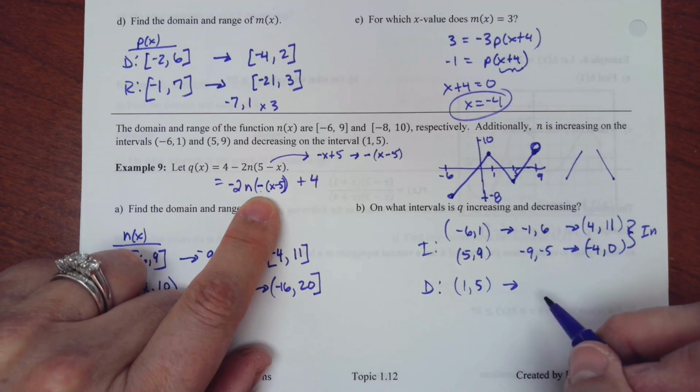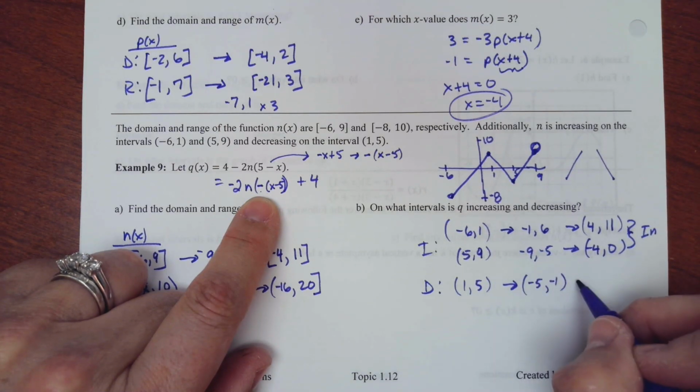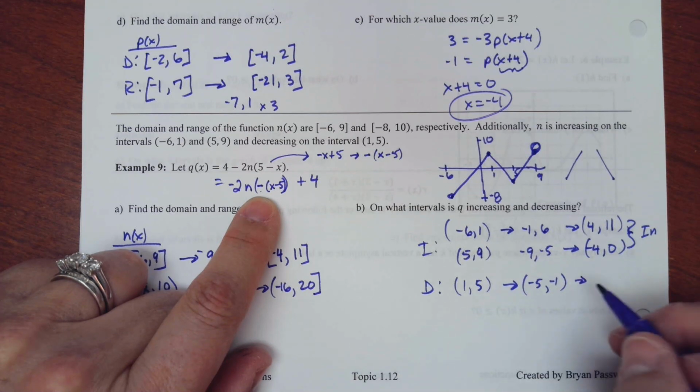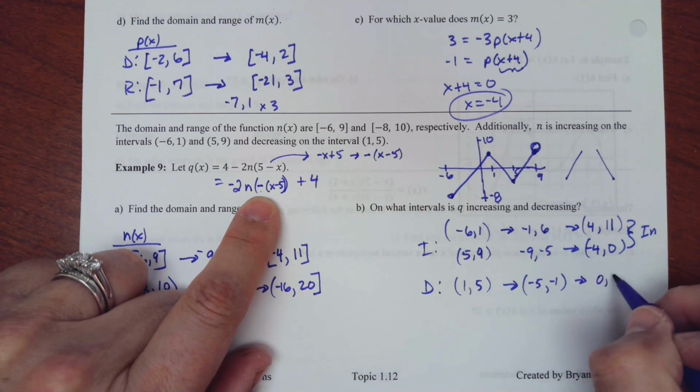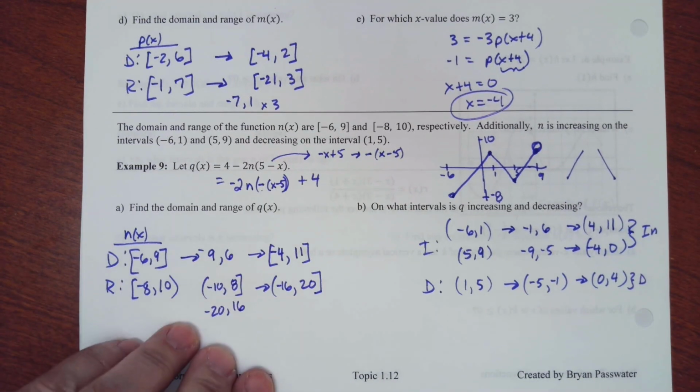Now my decreasing, again, x values, so flip it, negative 5, negative 1, so flip it over the y-axis, then increase it by 5, so 0 and 4. And this is my decreasing.